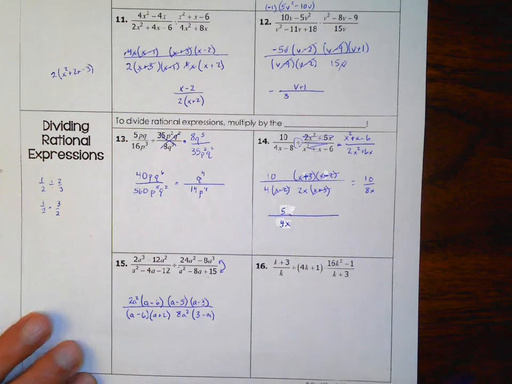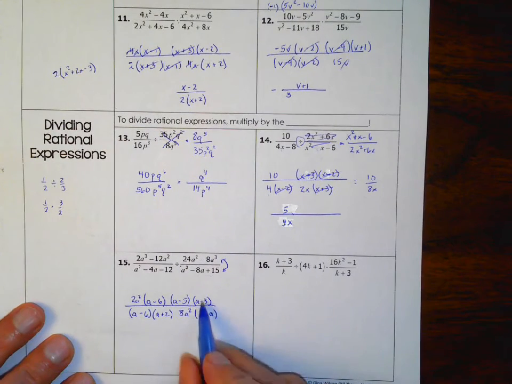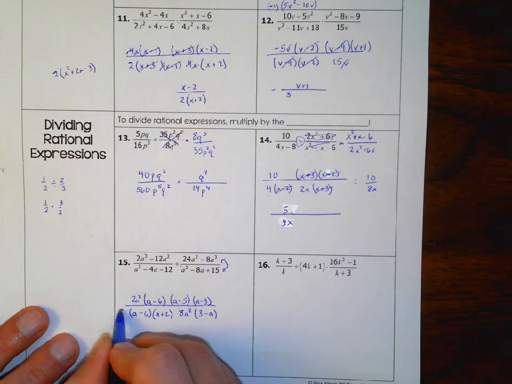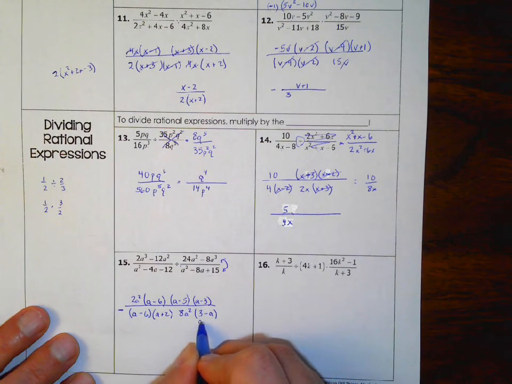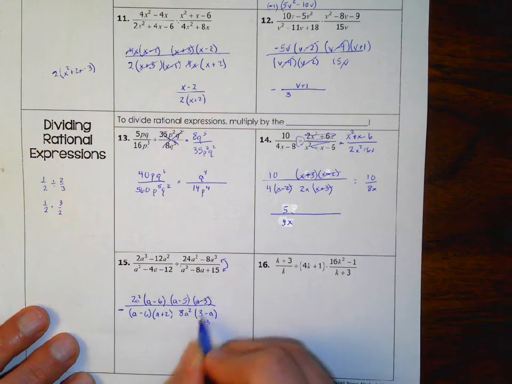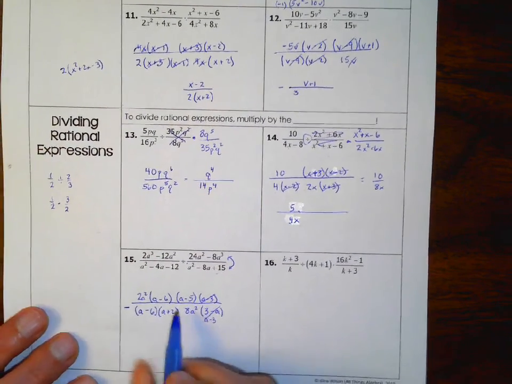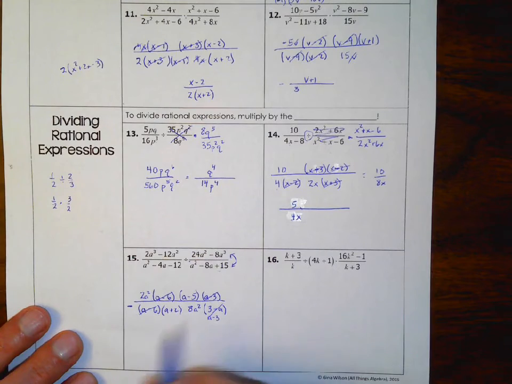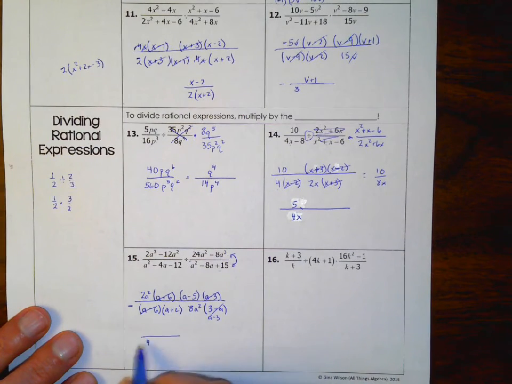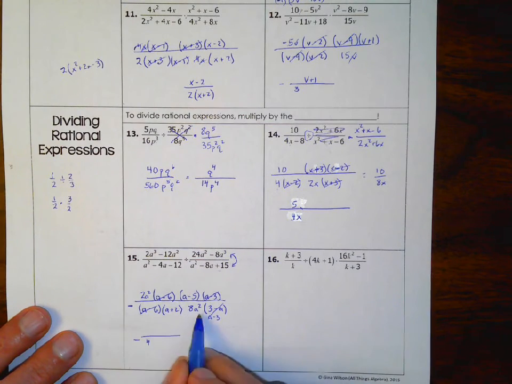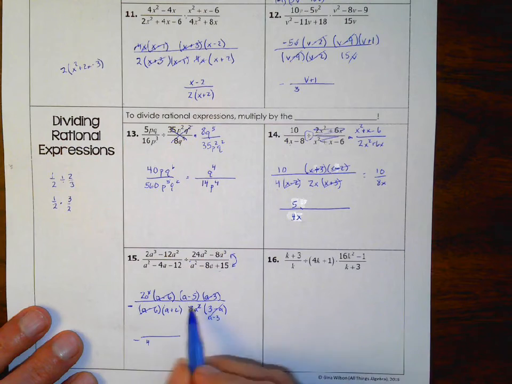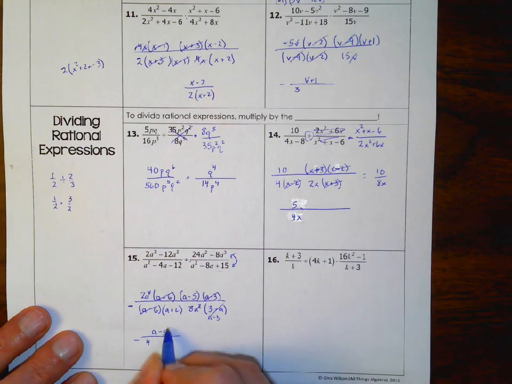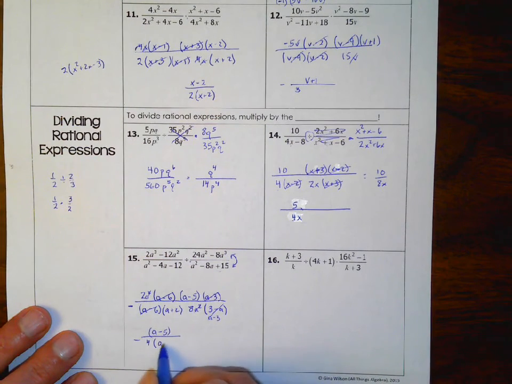Okay. Notice these are almost the same, just opposite, so I'm going to take that negative out front. Makes that an a minus 3, so now those will cancel. A minus 6's, okay. 2 over 8 is 1 over 4. A squareds cancel. So on the top I have a minus 5. On the bottom I have an a plus 2 yet.